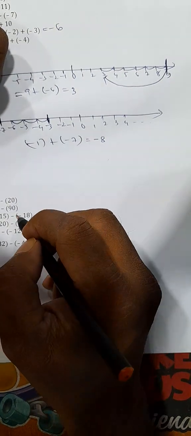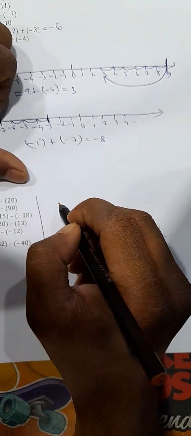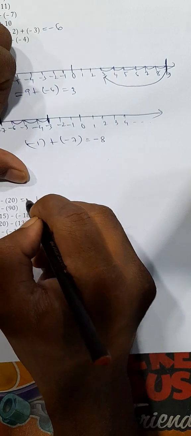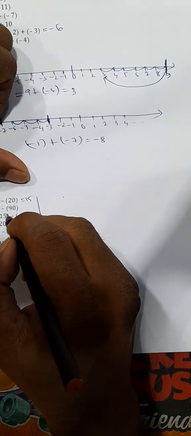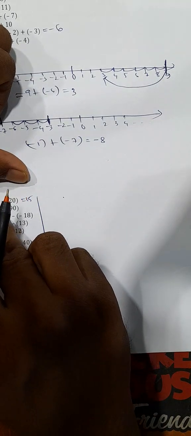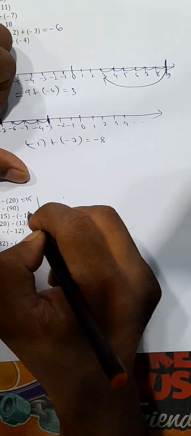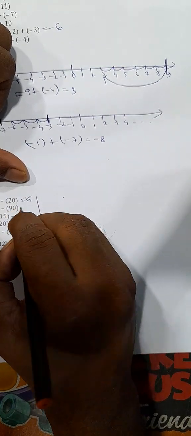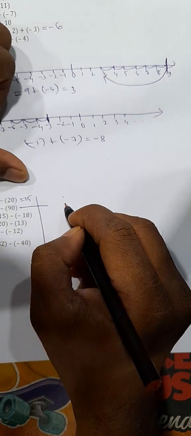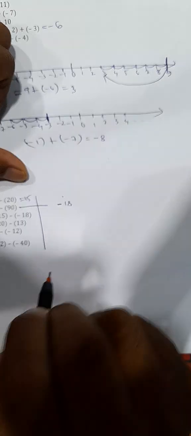From CBSE books, we are taking a few examples again. 35 minus 2, it's too simple. Answer is 33, right? Next, 72 minus 90. Now, difference between a larger integer and a smaller integer. Now you will find your difference. 90 minus 72 is 18. Since the larger integer is negative, the answer is negative.